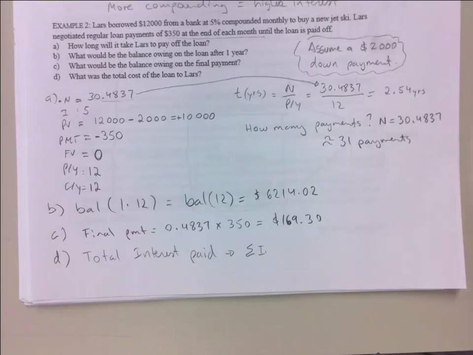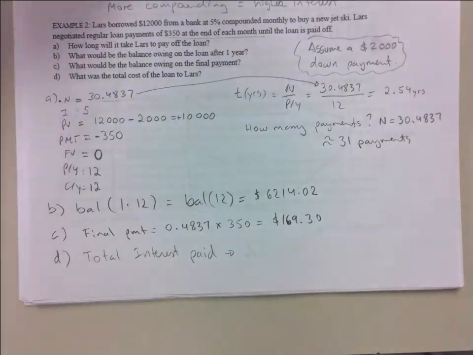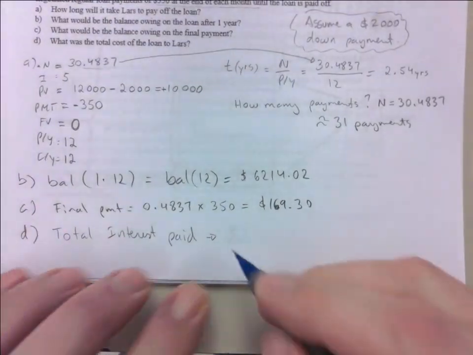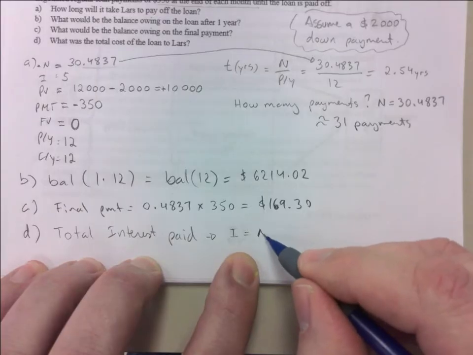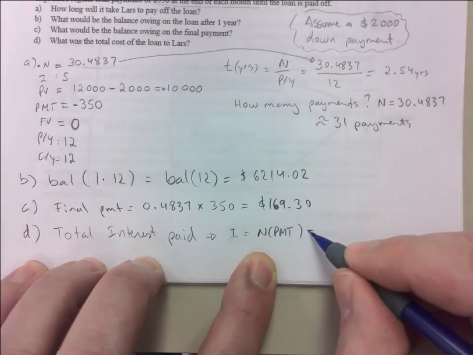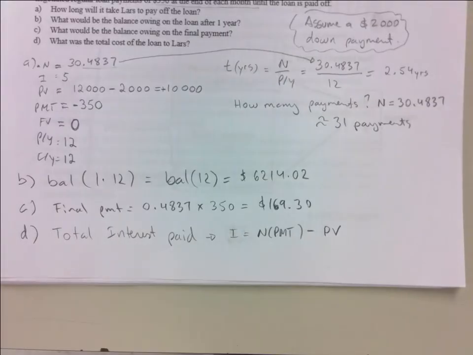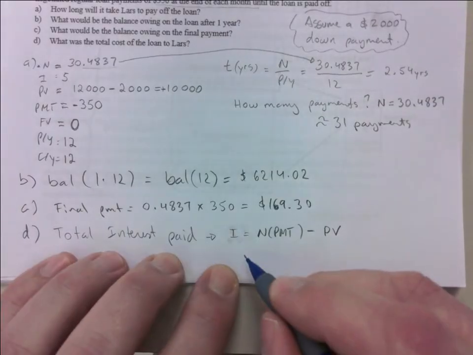It just won't work. So what do I have to use instead? The formula, you guessed it. I is equal to n times PMT minus PV. You got to use that one because there are regular payments.